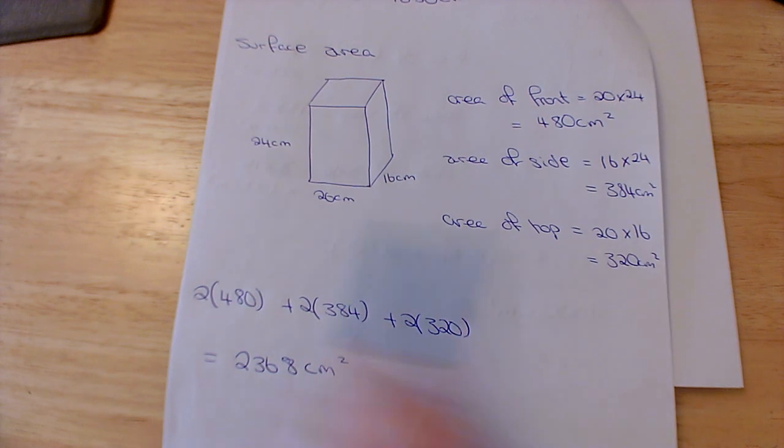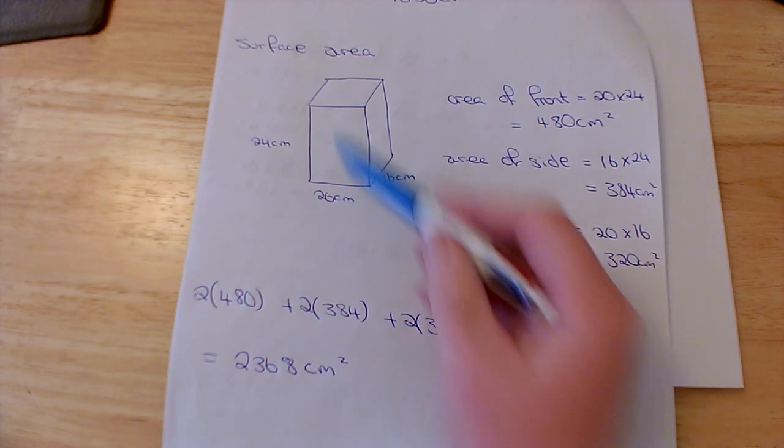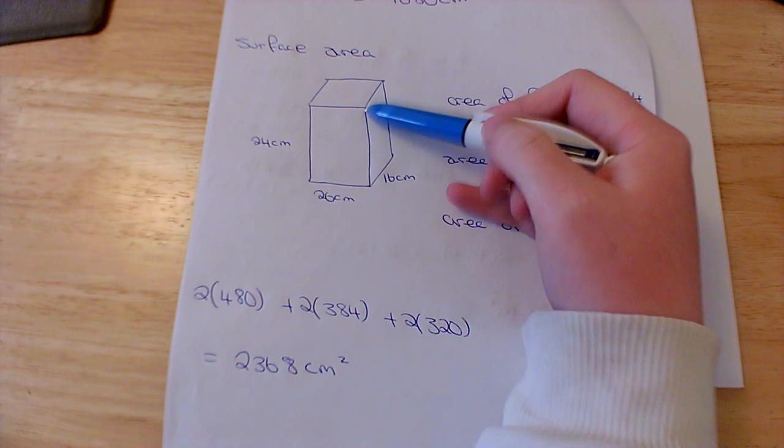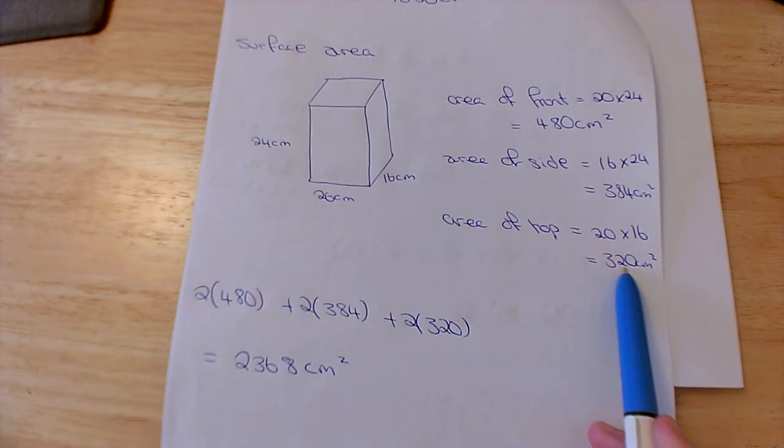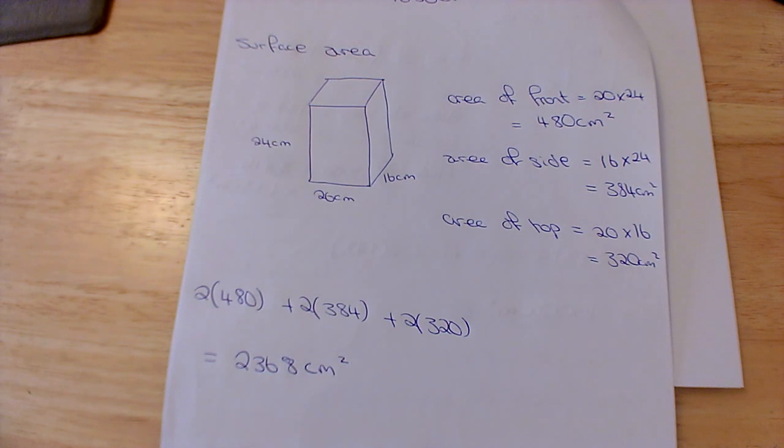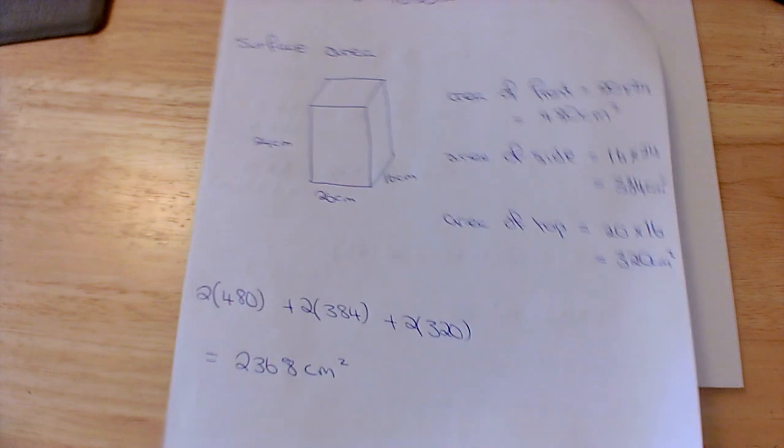My area of my top is going to be 20, and if this is 20, I need to find out what this is worth. If this is 16, that means up here also has to be 16, so it's going to be 320. Then I need to get twice it: if I get the front, I need to get the back. So it's 2 times 480 plus 2 times 384 plus 2 times 320, and that gives me 2,368 centimeters squared altogether for that particular one.